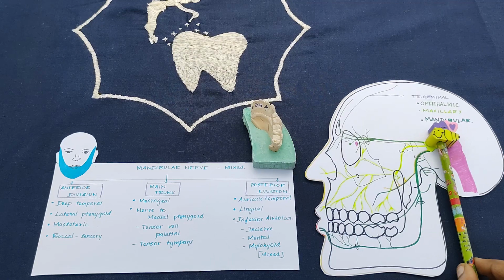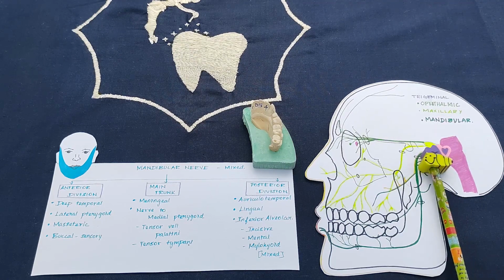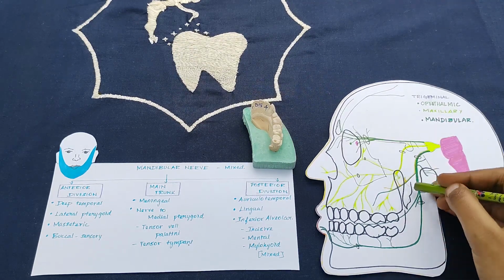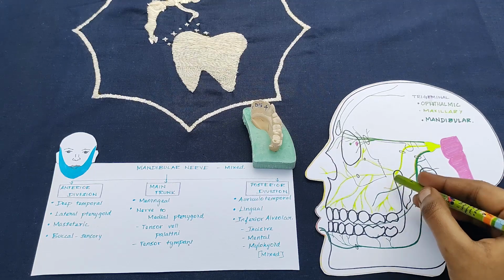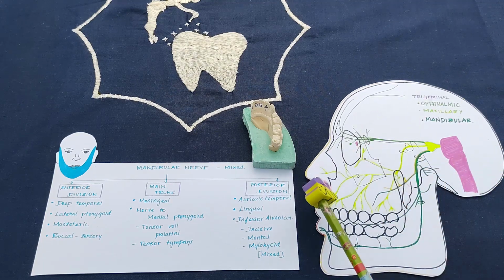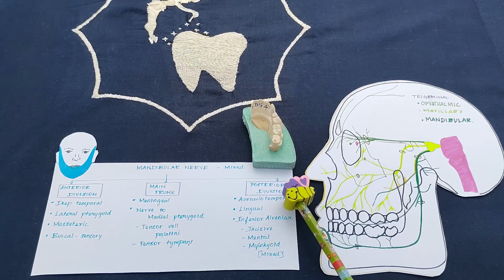Mandibular nerve V3, which exits the cranium through foramen ovale. It is a mixed nerve, which means it has both sensory and motor part in it. It again divides into three branches.